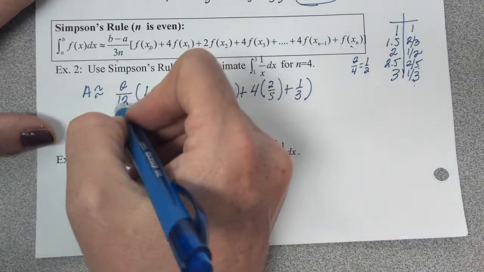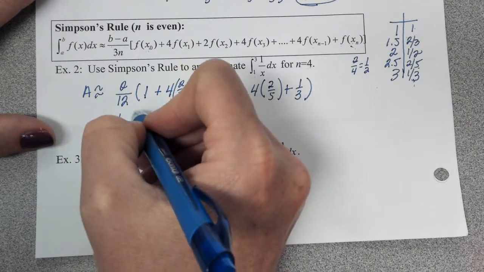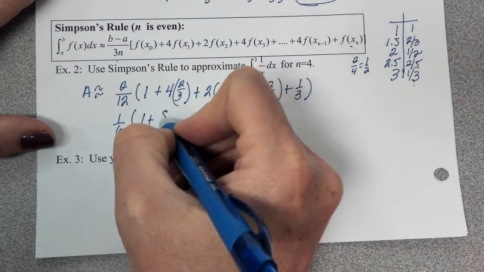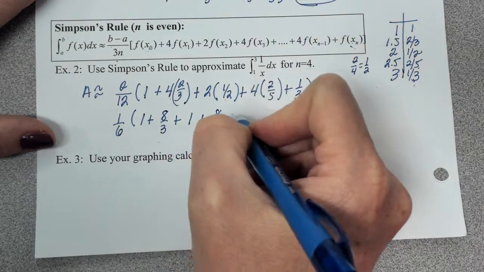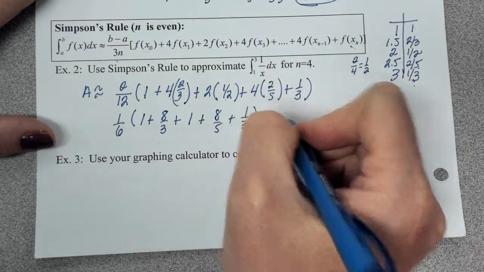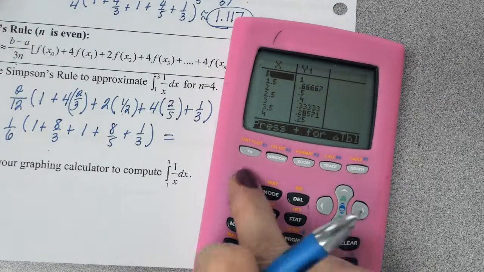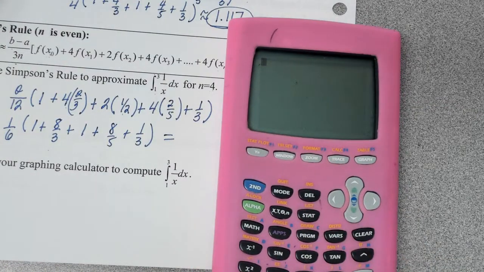So finishing this, 2 over 12 is 1/6 times 1 plus 8/3 plus 1 plus 8/5 plus 1/3.